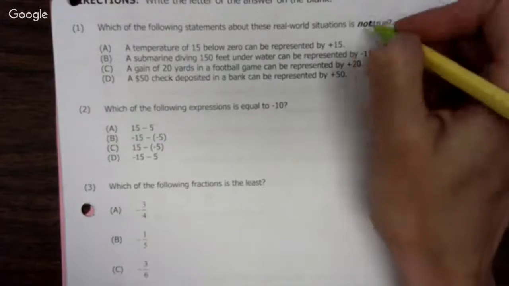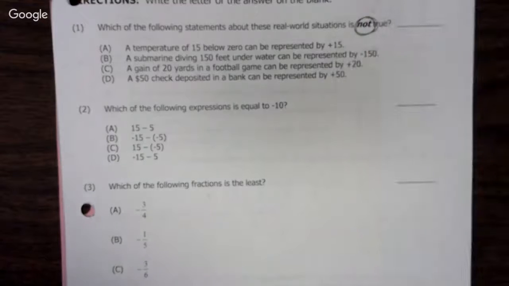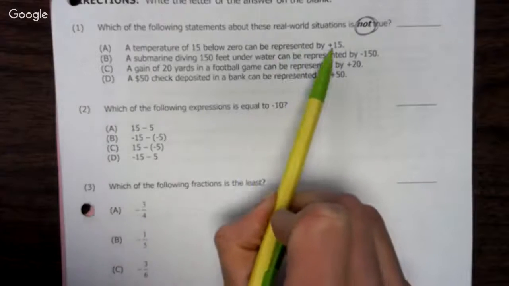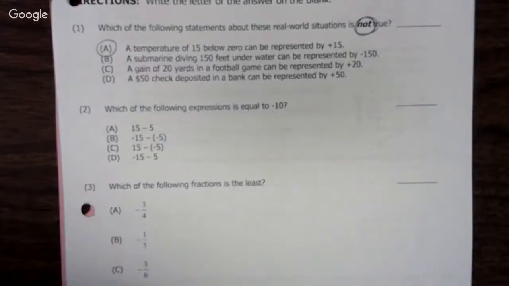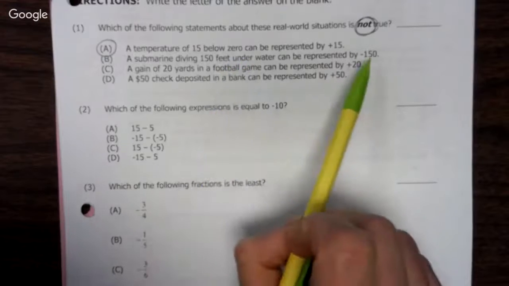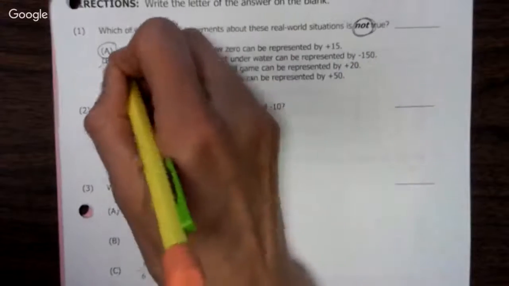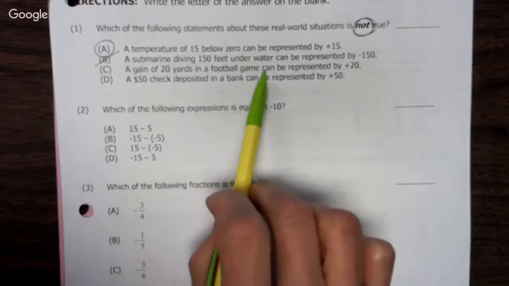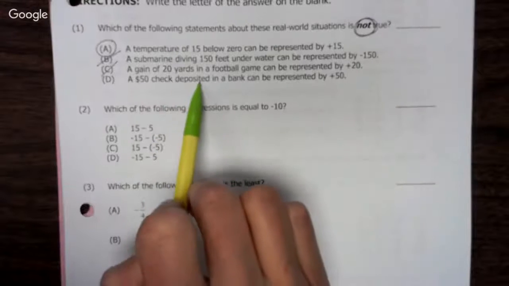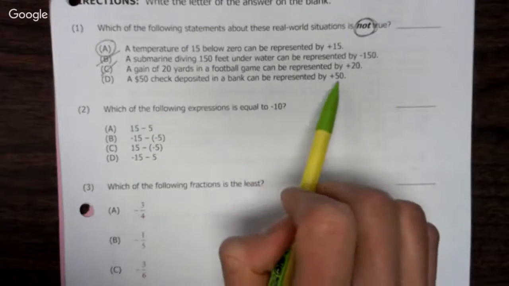Number 1, which of the following statements about these real-world situations is not true? Now, remember, that says not, so you're looking to see which one is false. A temperature of 15 below is represented by plus 15. Now, 15 below 0 would be negative 15, so that should be the answer. Let's just make sure. A submarine diving 150 feet underwater is negative 150. That's true. A gain of 20 yards in a football game can be represented by plus 20. That's true. A $50 check deposited, that means you're putting it into your bank, which means it's making your bank account go up, would also be a positive. So that would be choice A.